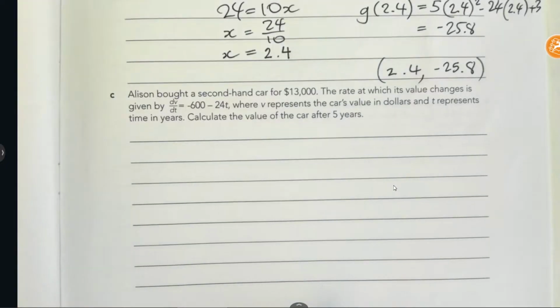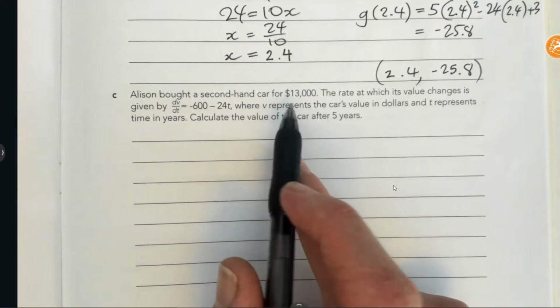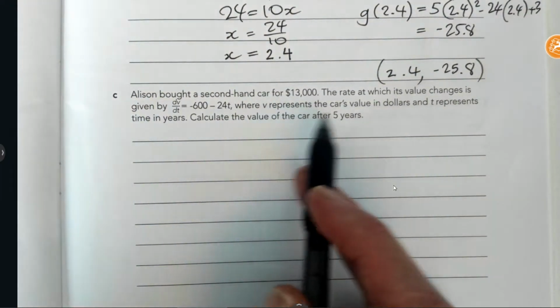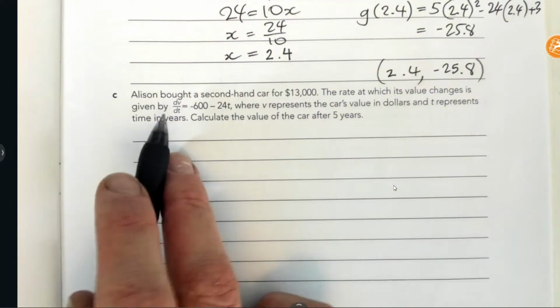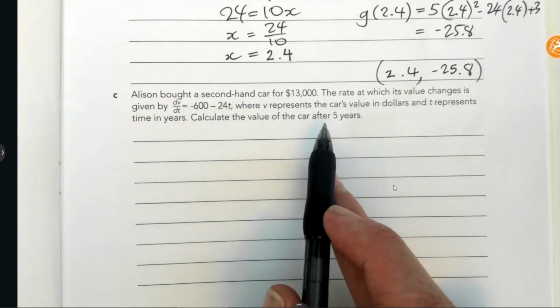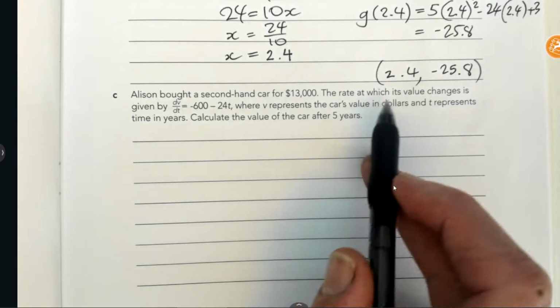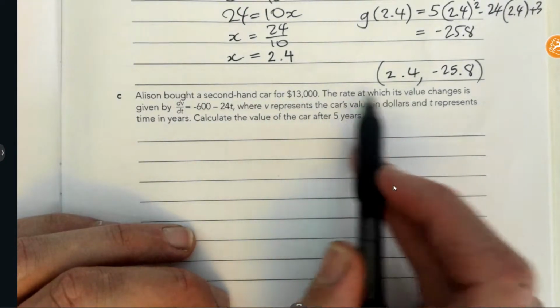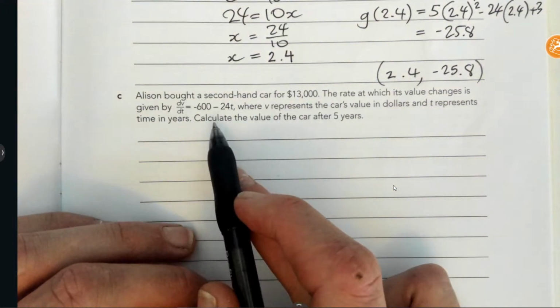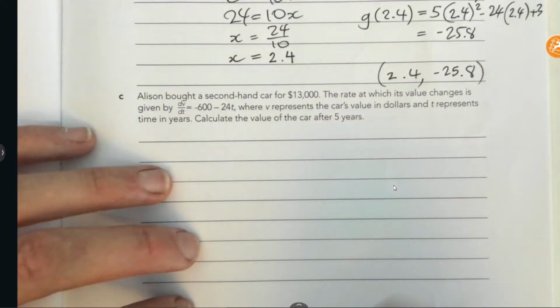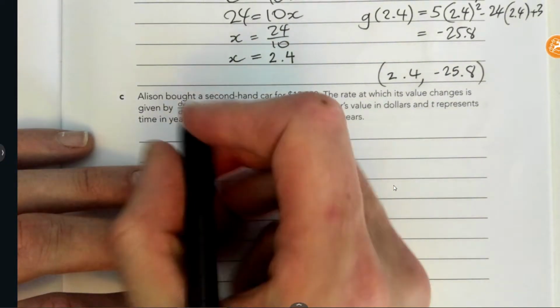Yeah, so now we've got the coordinates of the turning point. Okay. Alison bought a second-hand car for 13 grand. The rate at which its value changes is given by this. The V represents the car value in dollars and T represents time in years. Calculate the value of the car after 5 years. So we've got a rate of change of the car value. We don't have the actual car value. We have how much the car value is changing.